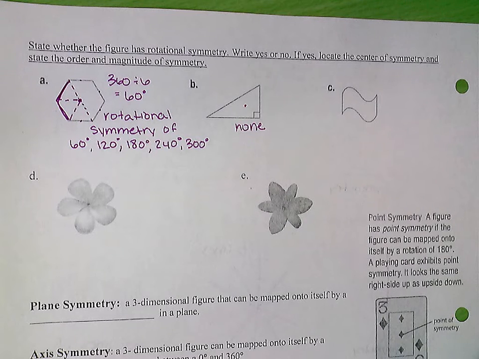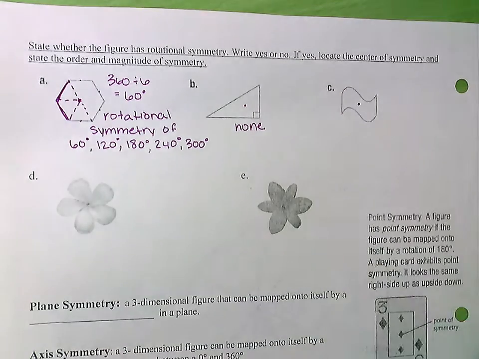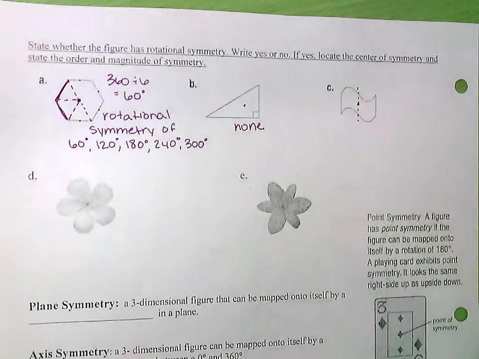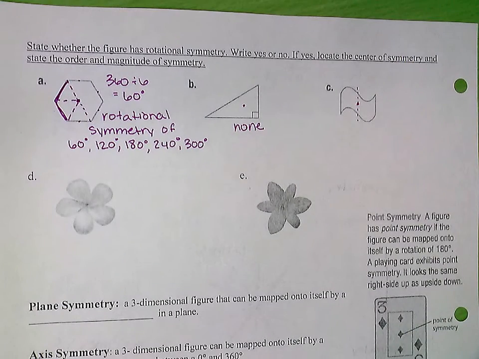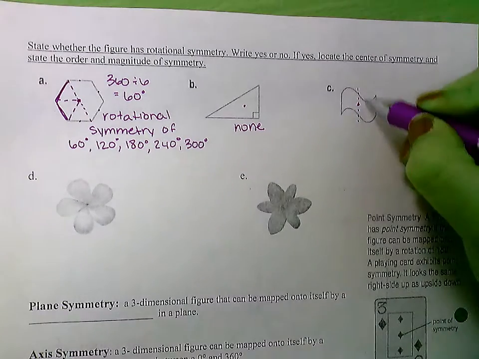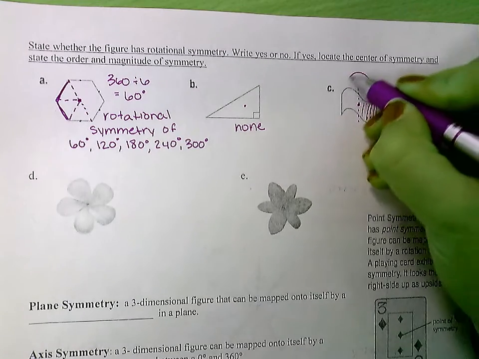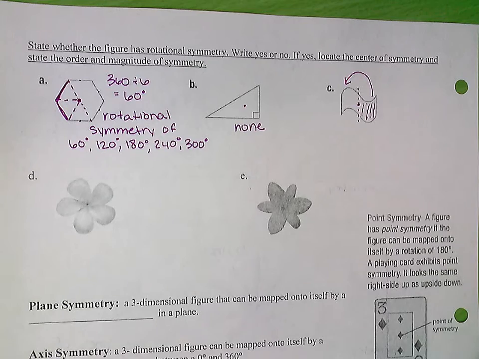What about letter C? Yes. Okay, so here's your center. I could split this in half and I could rotate it 180 degrees. I could take this section and rotate that entire section 180 degrees all the way to the other.